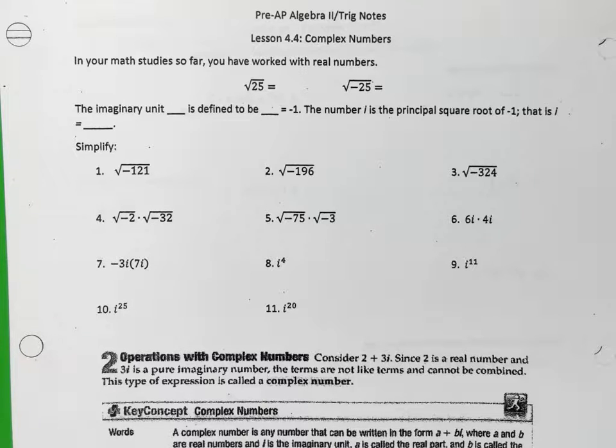Y'all ready? Okay. This is the last thing that we're going to learn, and then we'll take a test next week. We'll probably review on Monday and Tuesday and take a test on Wednesday. Does that sound good to everybody? Okay. All right, here we go.